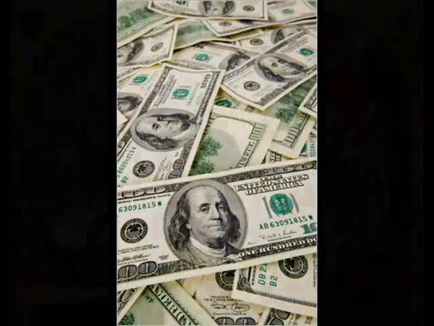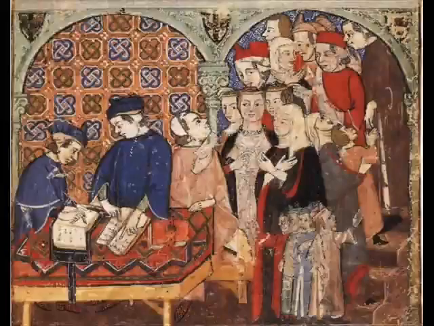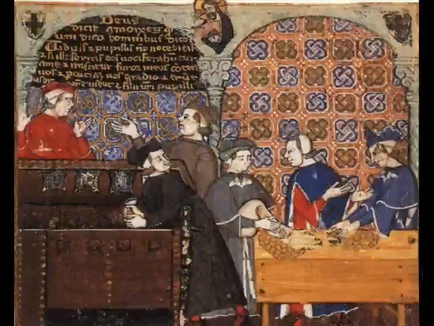And as long as too many people didn't try to exchange their paper money back for gold at the same time, the banks would still have enough gold in the vault to cover those who did.